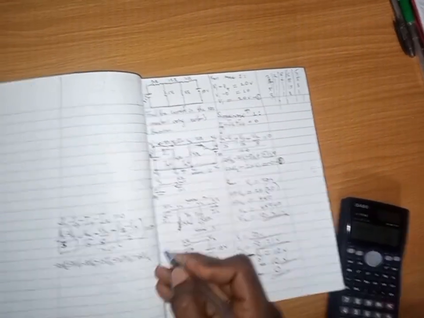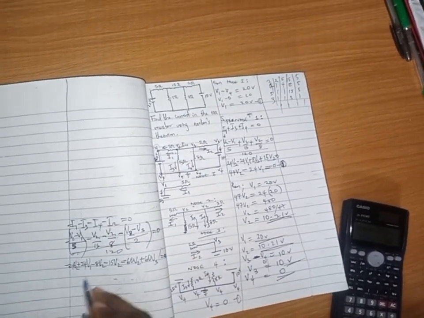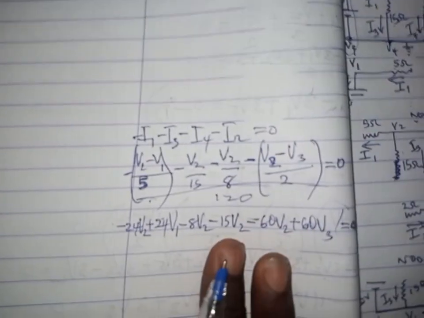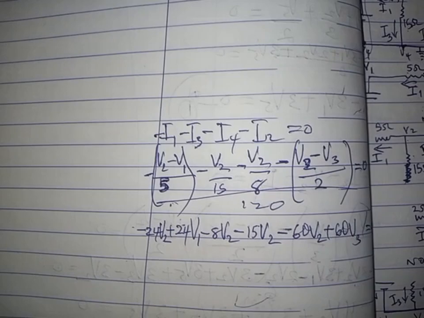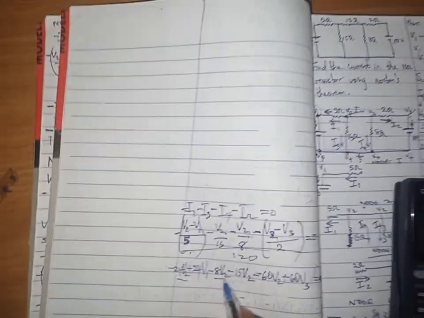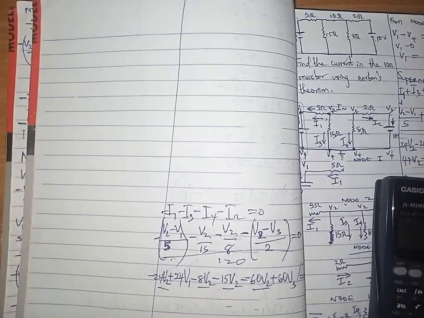Everything here, 120 times 0 is equal to 0, so equals 0. And let's do it this way. This is V2, this is V2, this is V2.